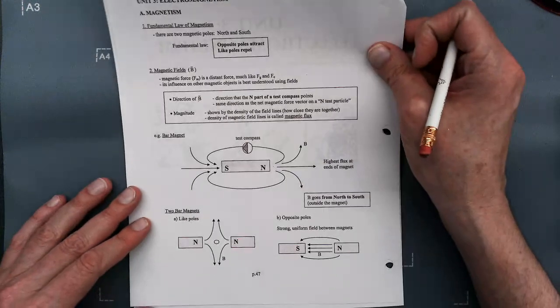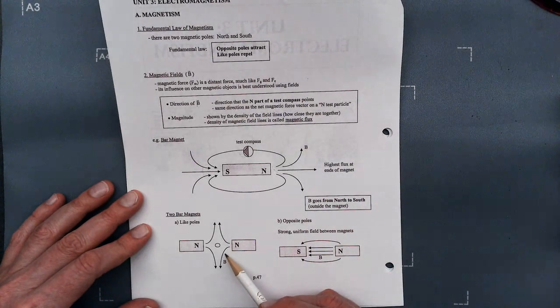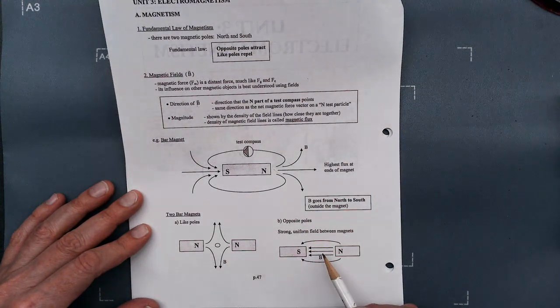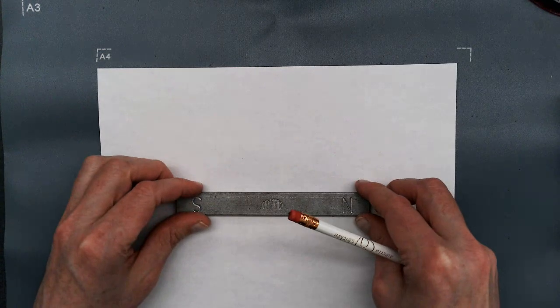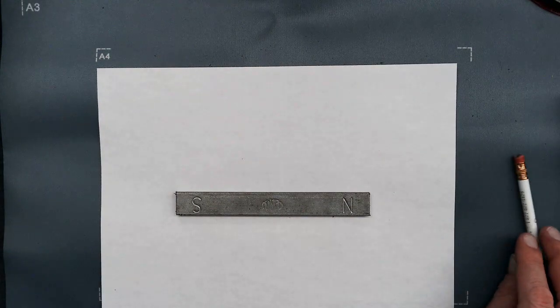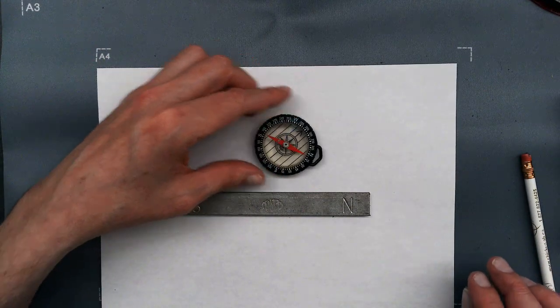For two bar magnets, like poles, of course we're going to repel each other, and opposite poles will attract each other. A quick little visual of this, why not? And so what I'll do is I'll use a piece of paper. I'll start off with just one bar magnet, such as this one here, and I will bring a compass around.